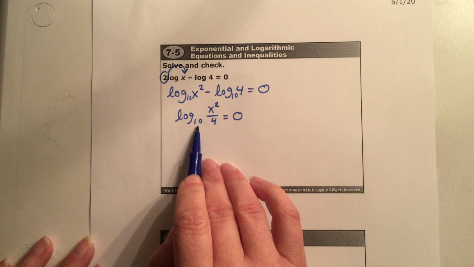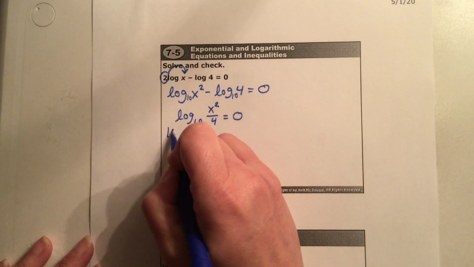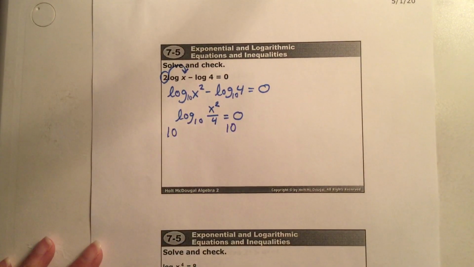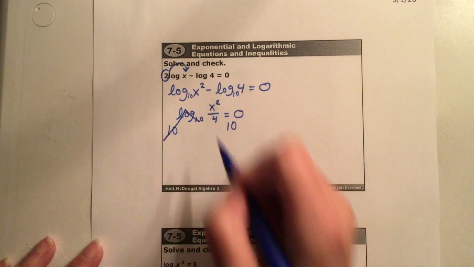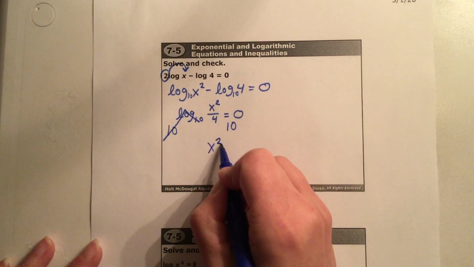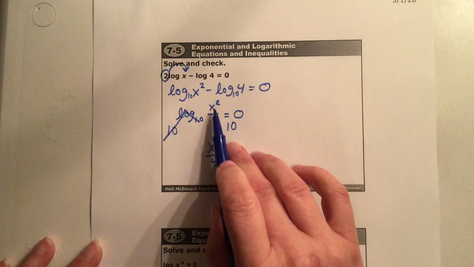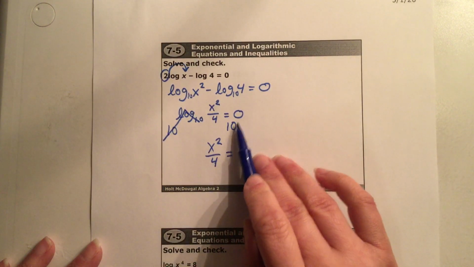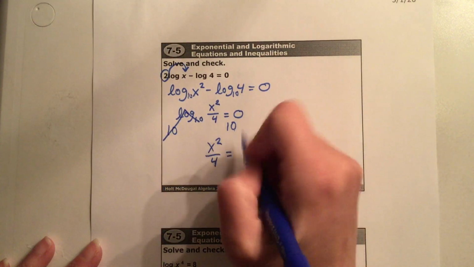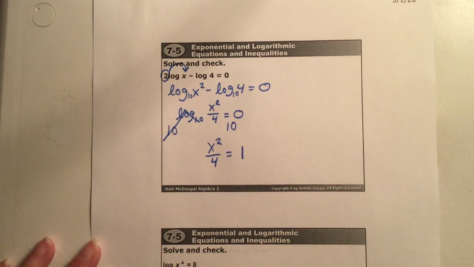Log base 10 needs to be canceled. To cancel a log with a base of 10, you give it an exponential base of 10. 10 to the log base 10 cancels. X squared over 4 is what I'd have left on this side. 10 to the power of 0. Anything to the power of 0 is 1.